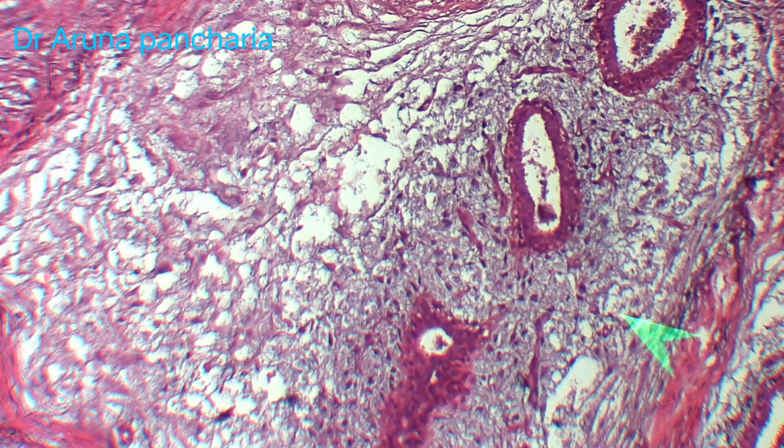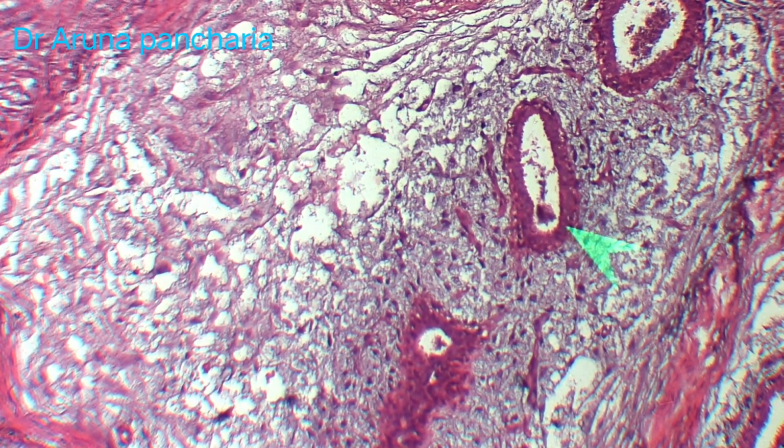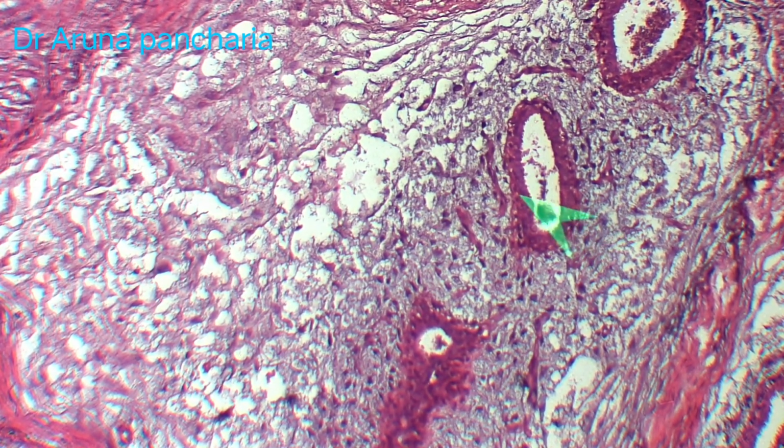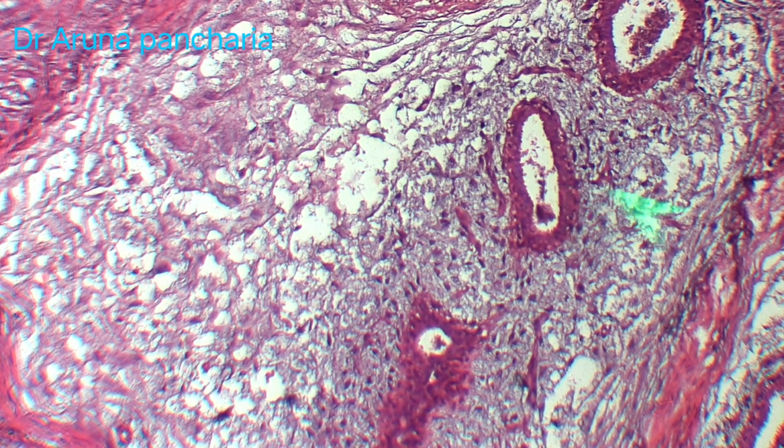There are two types of patterns. The other one is the pericanalicular pattern. When the glands become dilated, the glands are dilated and the stroma encircles these glands.